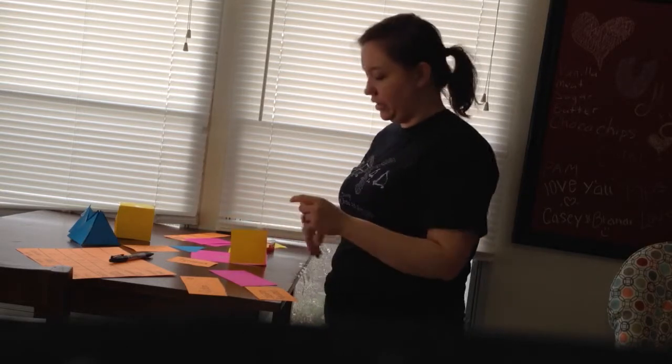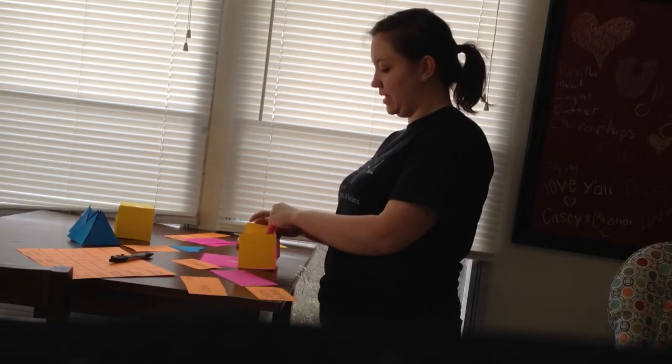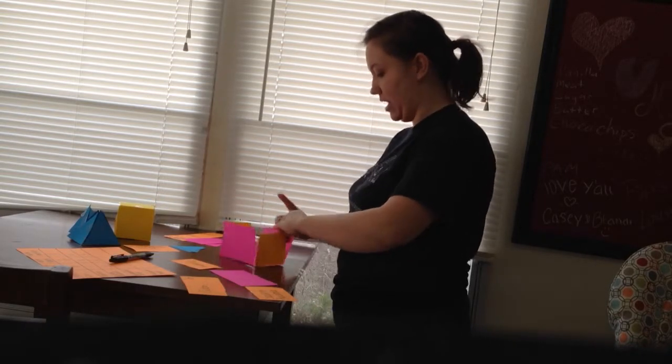I did mention earlier that it's also easy to use different colors. That way students can identify their shapes easier, and of course it's more fun and appealing to use different colors, especially with younger ages, like 3rd grade, like we are teaching today.